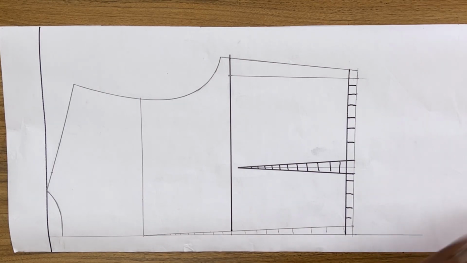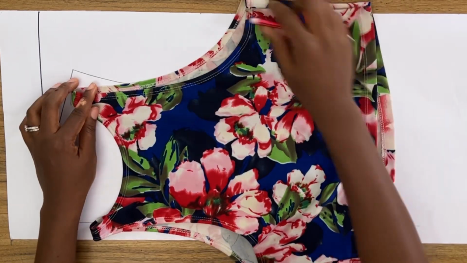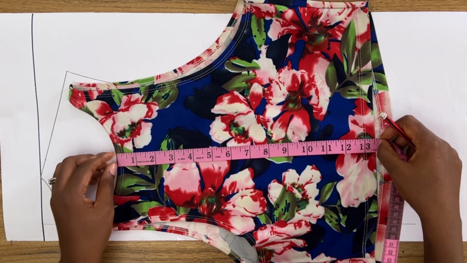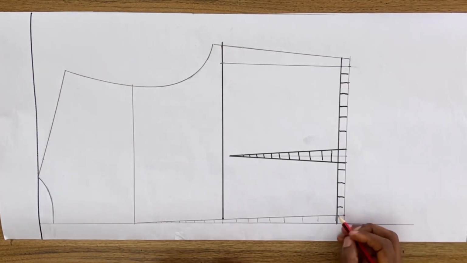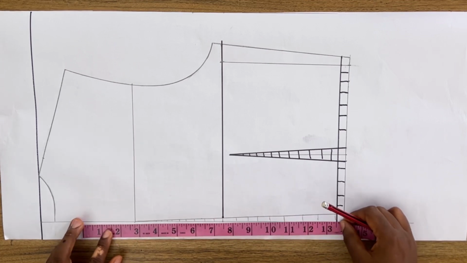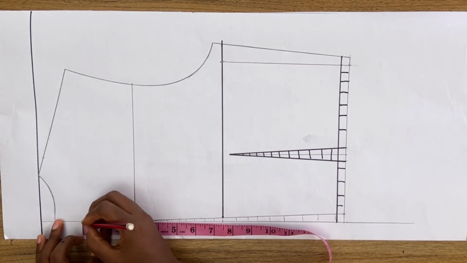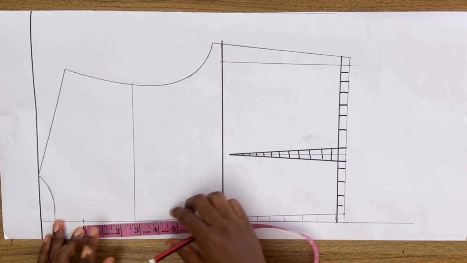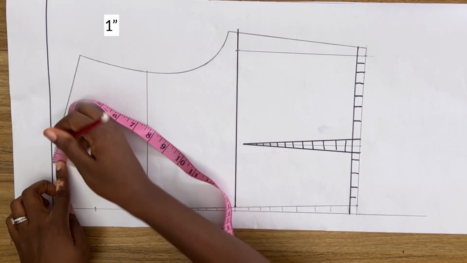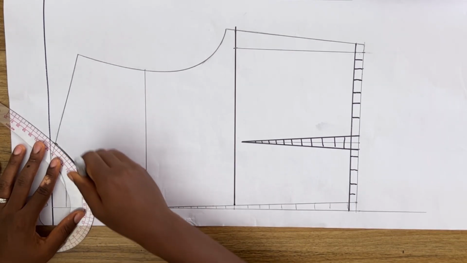Next, to create the neckline, I'm going to refer back to the top and take the measurement from the neckline depth to the center back waist. So this gives me 13.5. So I'm going to measure this 13.5 from this new waistline upward. So this point becomes the neckline depth for the back of the top. Now for the neckline width, I'm going to go out 1 inch from the basic neckline width along the shoulder seam and then connect these 2 points together to form the neckline.